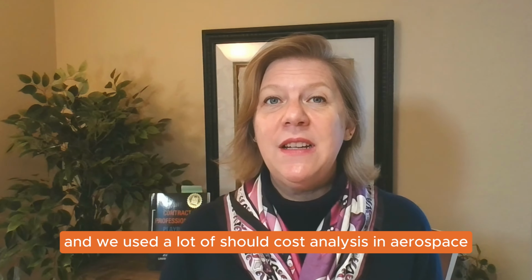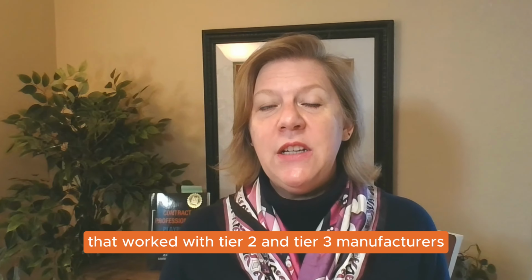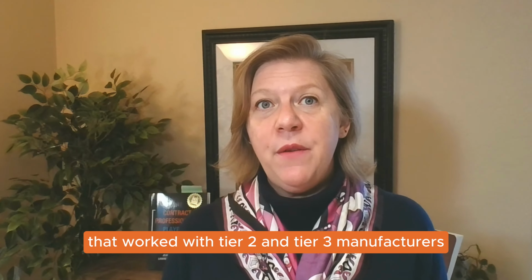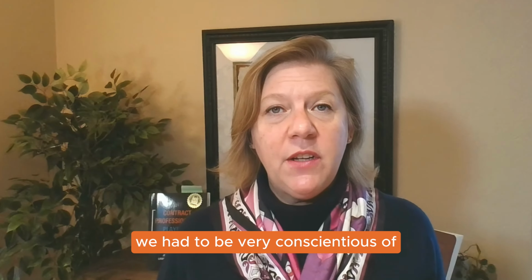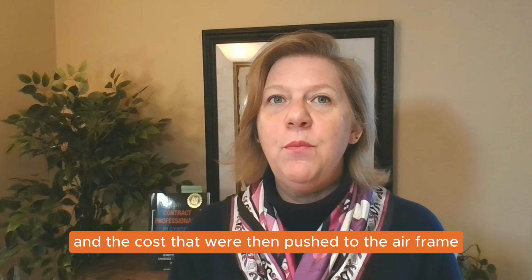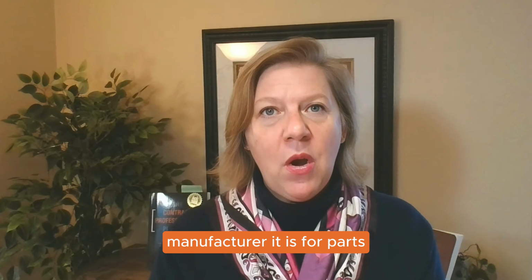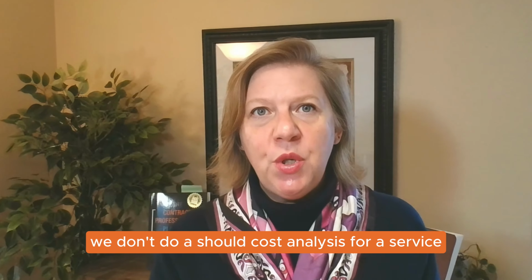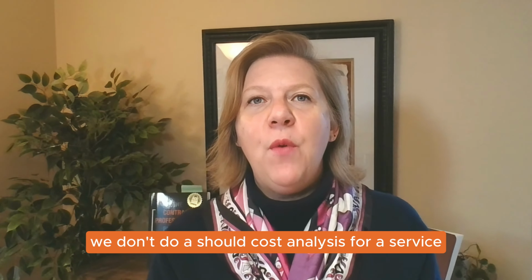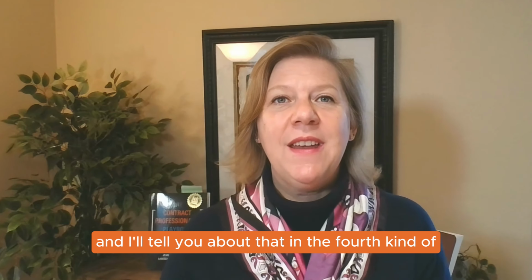cost analysis in aerospace with all kinds of parts. I worked with tier 2 and tier 3 manufacturers to Airbus and Boeing. So we had to be very conscientious of the parts that we were purchasing and the costs that were then pushed to the airframe manufacturer. It is for parts. We don't do a should cost analysis for a service, and I'll tell you about that in the fourth kind of analysis.